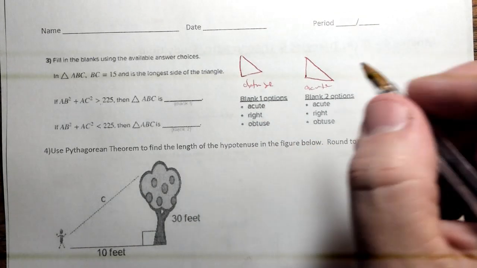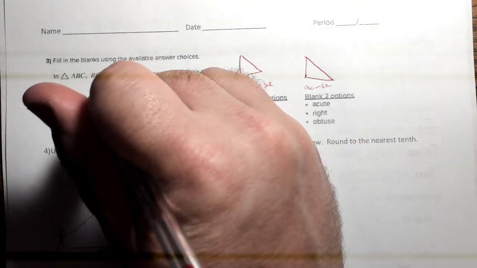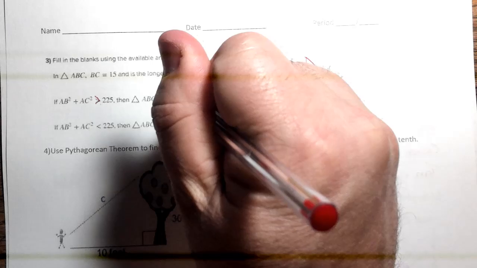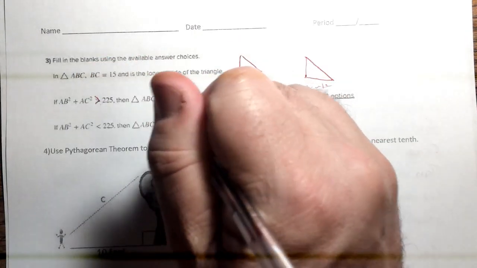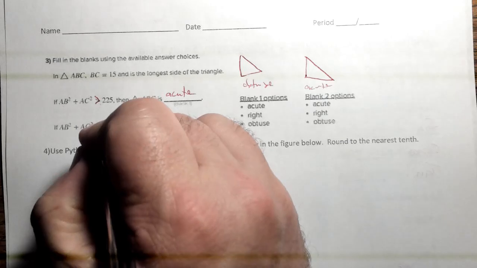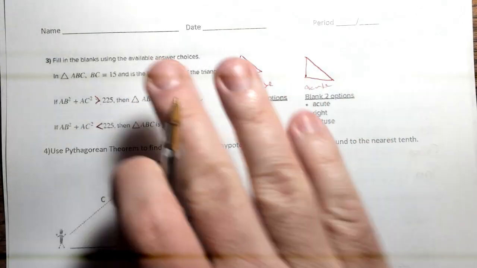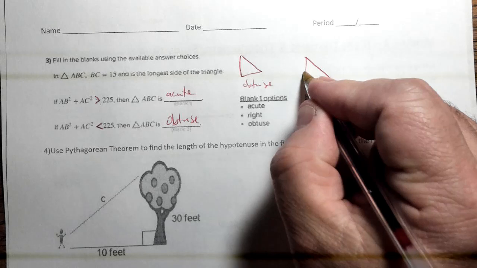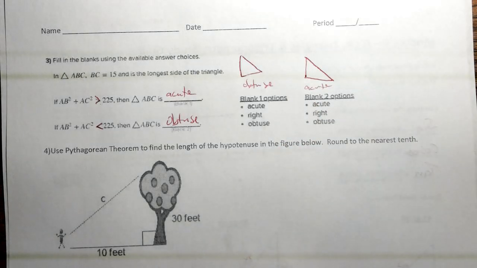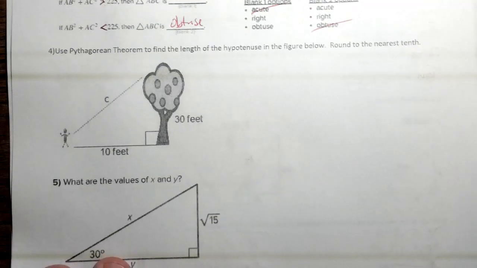I think I did that backwards, but when it's greater than, it's acute, because the A and B are bigger than C. It's smaller that way. And then if it's less than, it's obtuse. So the C is bigger, so that angle is bigger than 90. So acute, obtuse. All right, scooch down the page here.